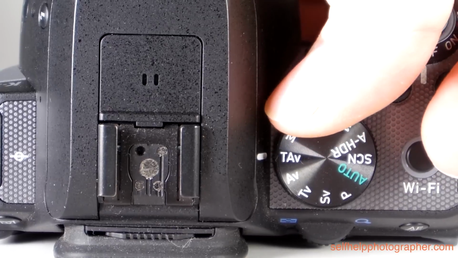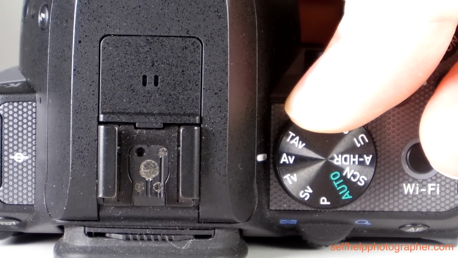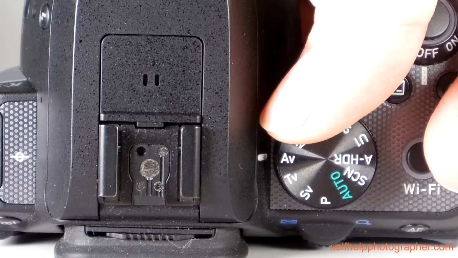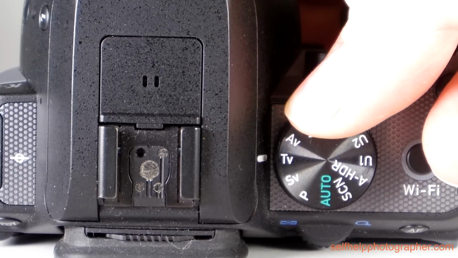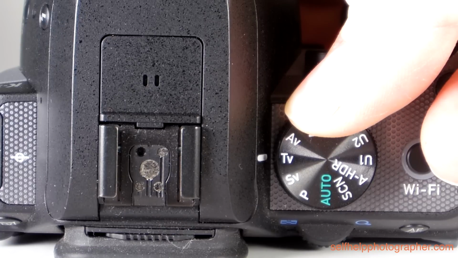You put your camera into the priority modes using your mode dial. AV stands for aperture value, although some cameras just have an A on the dial. And then TV stands for time value, meaning shutter priority mode, though some cameras just use an S to indicate shutter priority. What's great about the priority modes is that they allow you to pick the setting that you want to control while letting the camera take care of the rest of the settings for you.